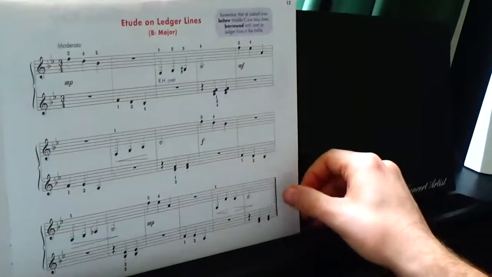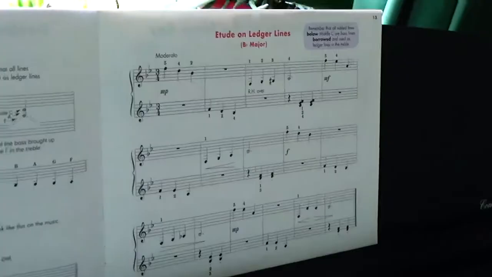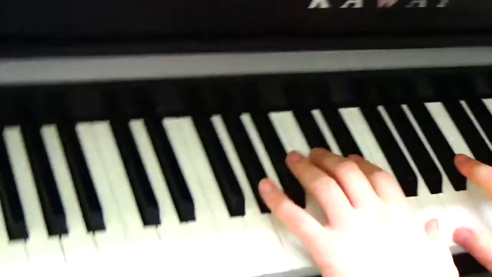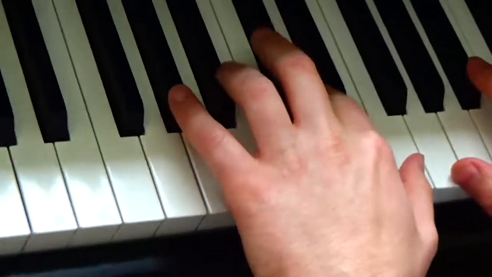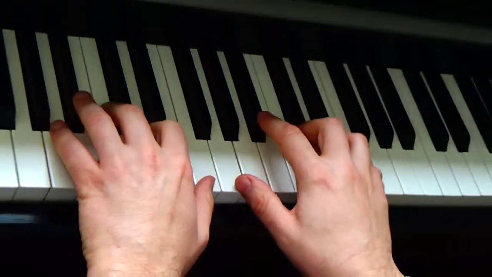Time to play now this Etude on ledger lines in B flat major. First of all, play at higher speed. Remember that in B flat major we have two flats, they are B flat and D flat.